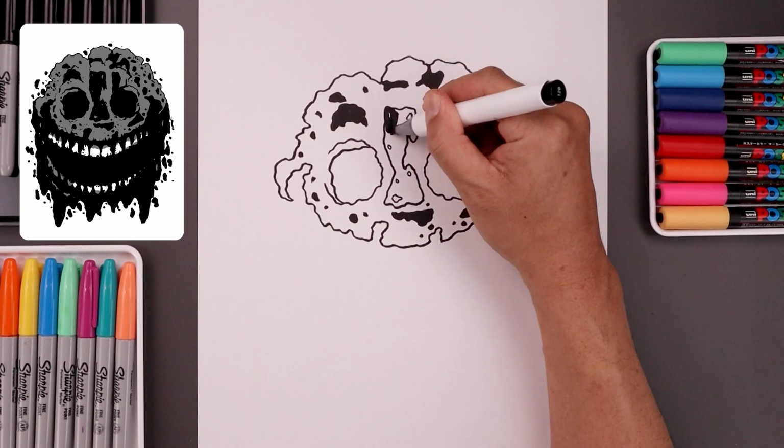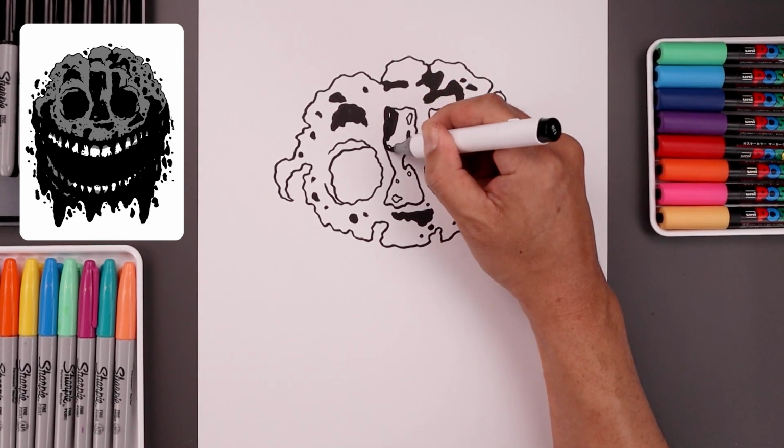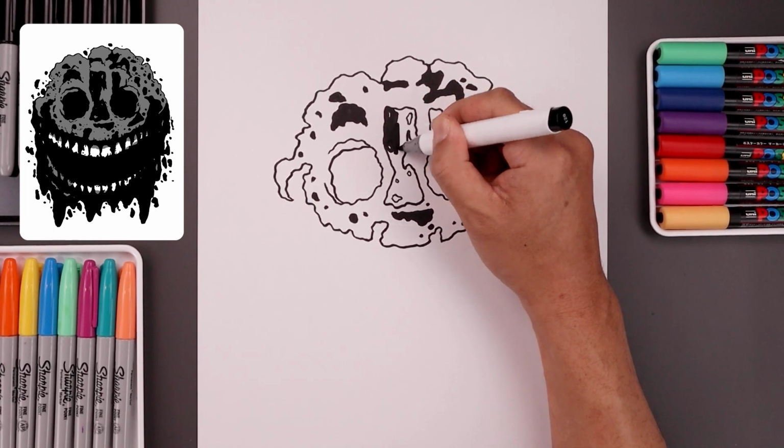Just going to work our way across the middle. Now we want to go around these little crumbs that we've drawn before.